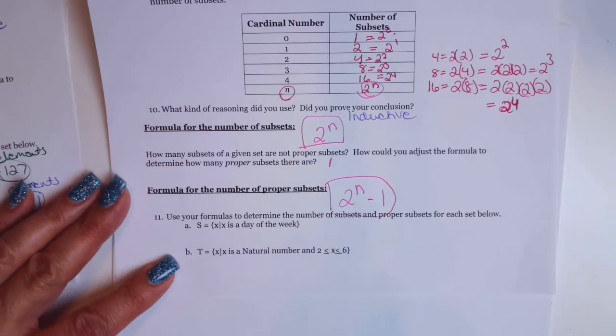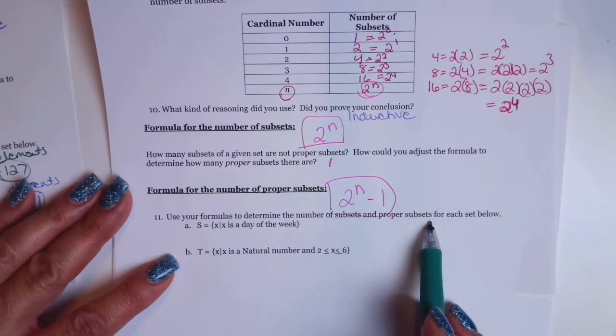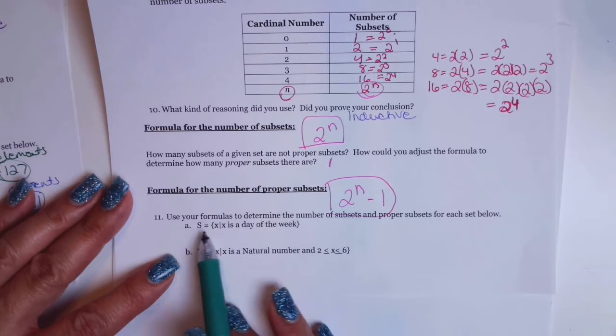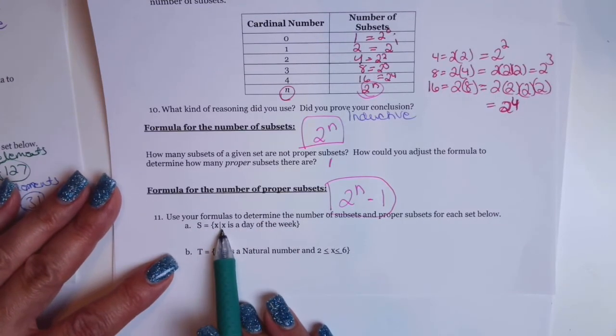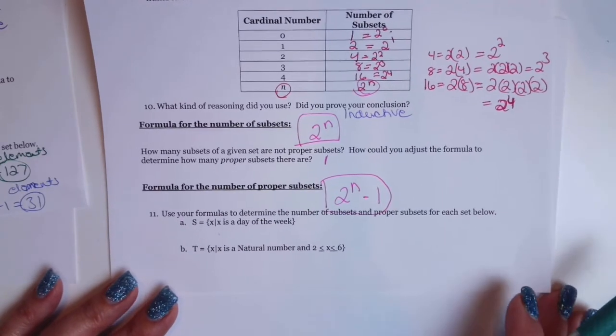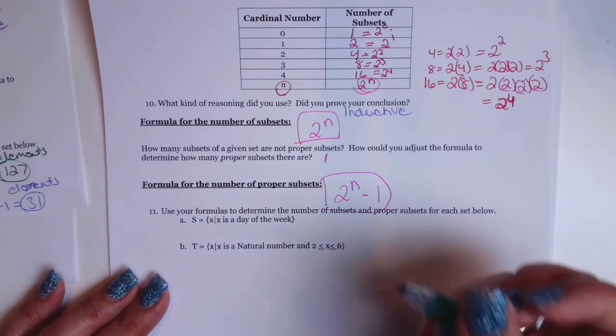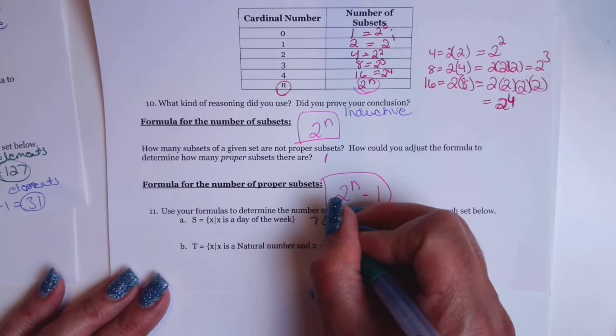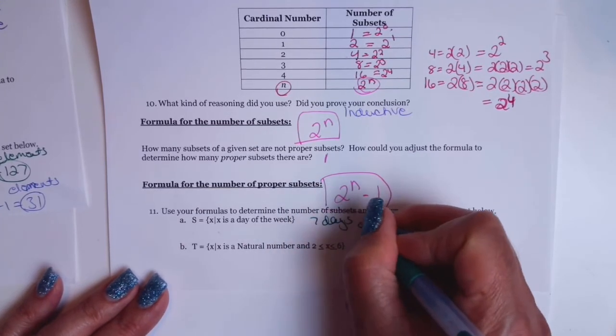Okay, number 11. Use your formulas to determine the number of subsets and proper subsets for each of the sets below. So set S is X is such that X is a day of the week. So we have the days of the week, which means that we have 7 days of the week.